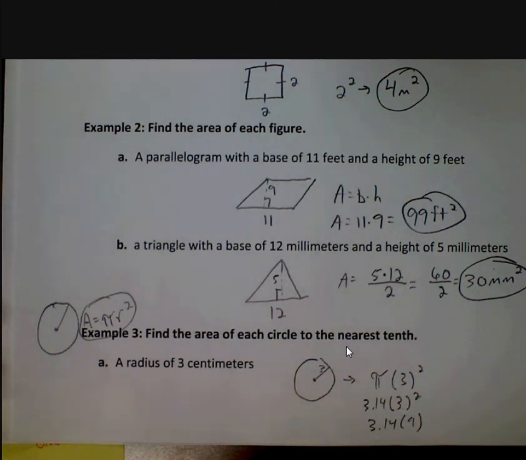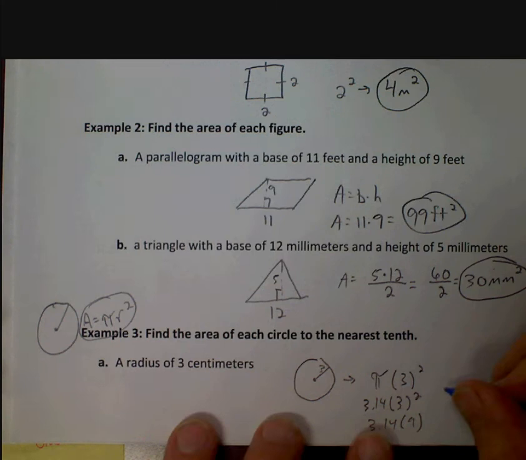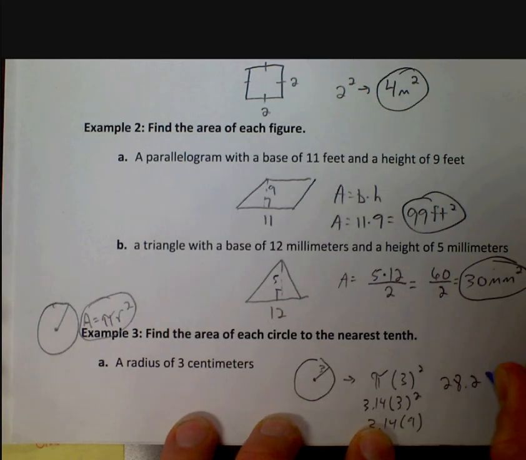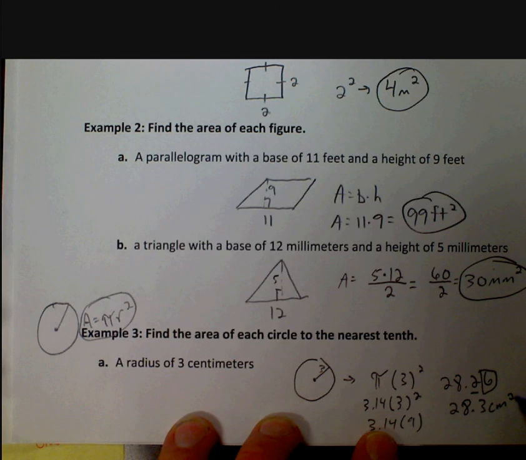So if I were to go ahead and multiply this, I would get 28.26. But if I round to the nearest tenth, the 6 makes the 2 go up to 3. And we are measuring in centimeters squared.